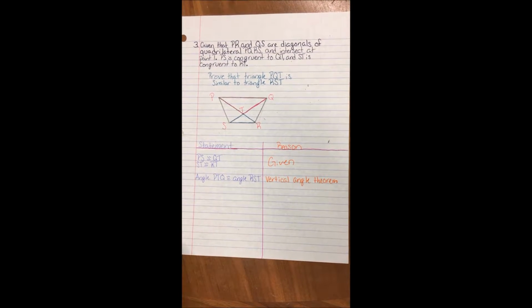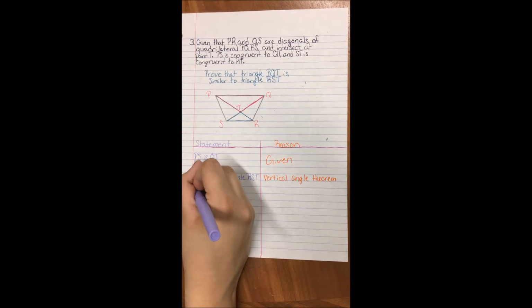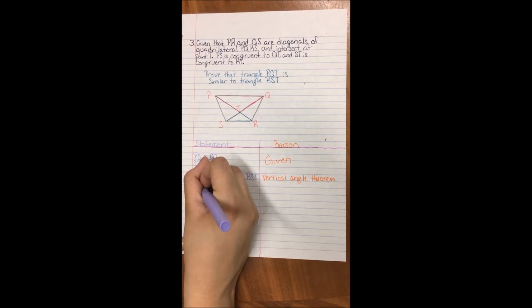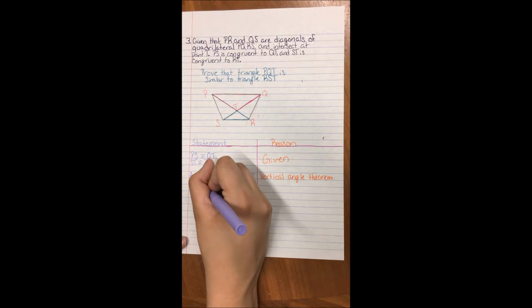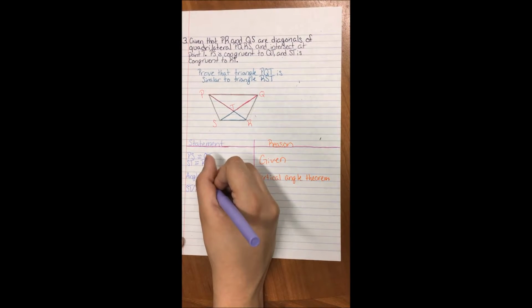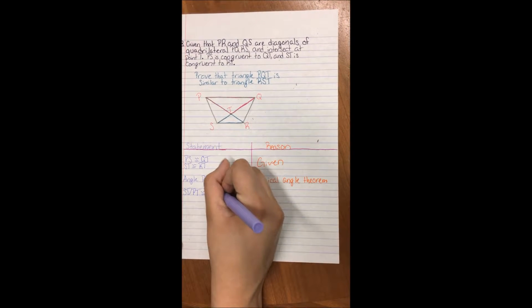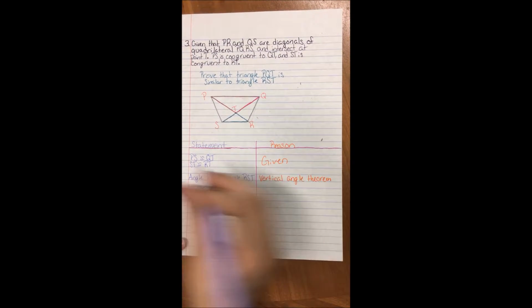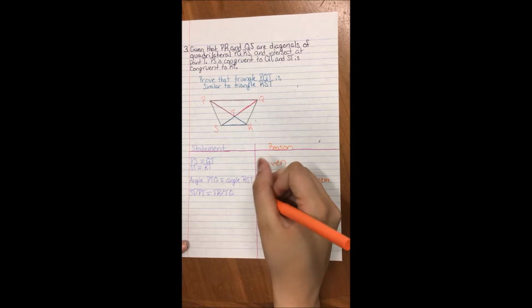And then I'm going to do ST over PT is congruent to TR over TQ, and that is through division property of equality.